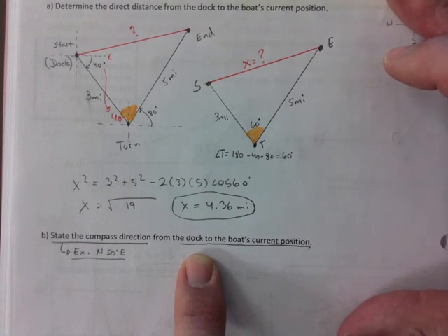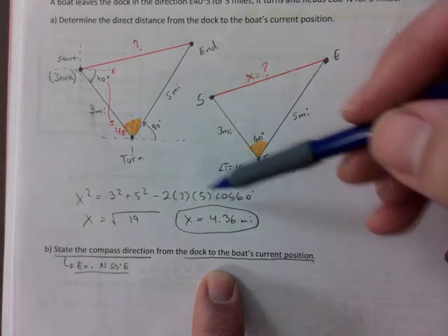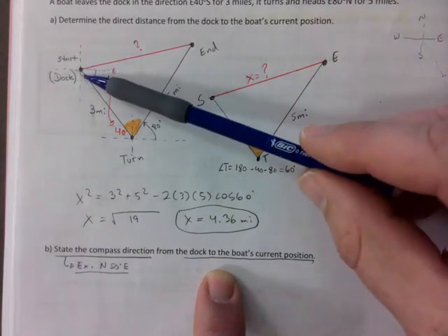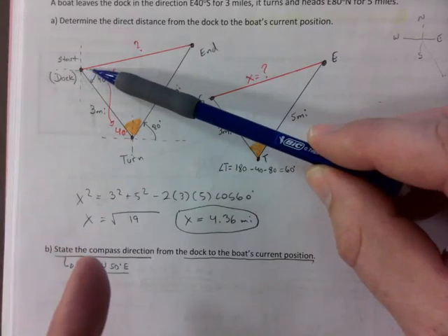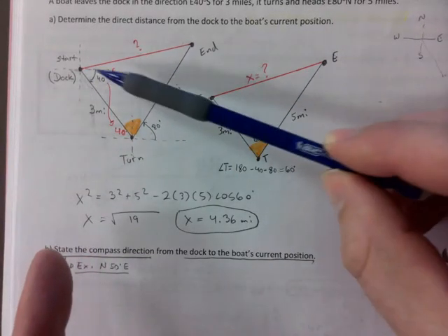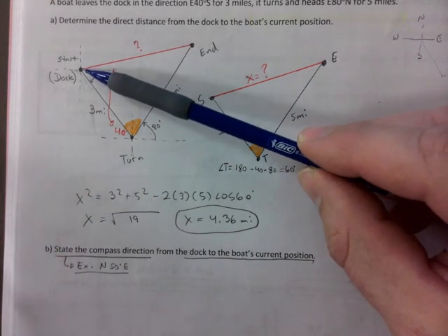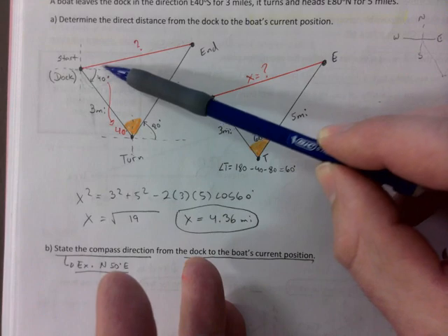So let me tell you what it's asking. Let's go back to the dock, which is right here. What would be the compass direction that you would state that would point you towards where you end up here? So if you had to send a helicopter to rescue that vessel, what compass direction would you use?